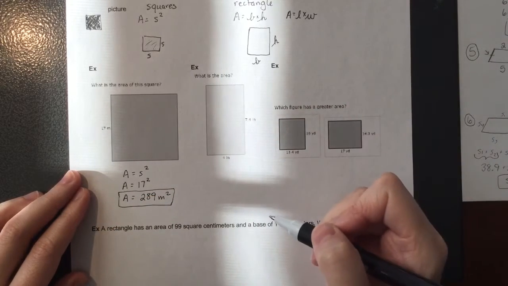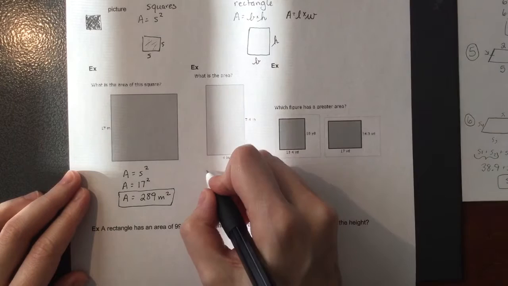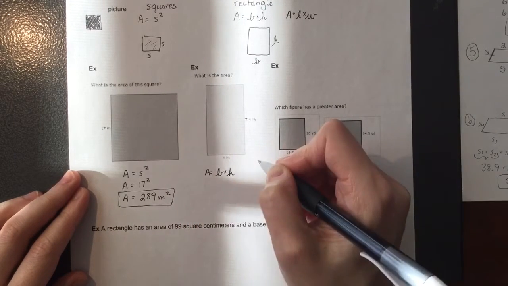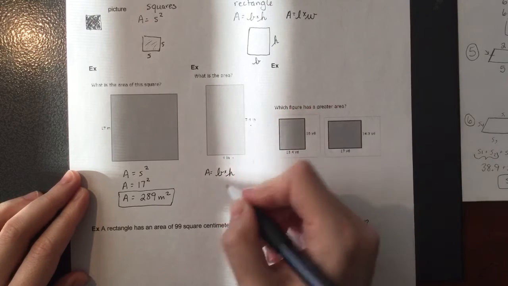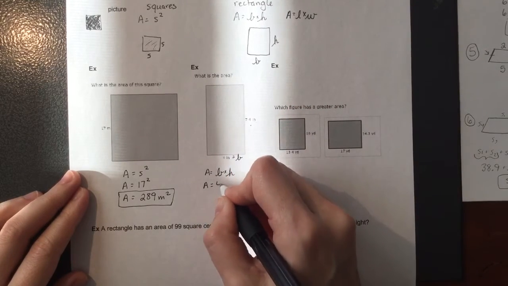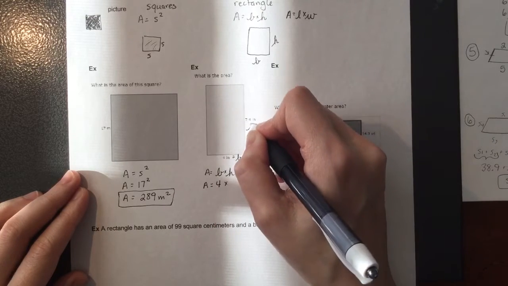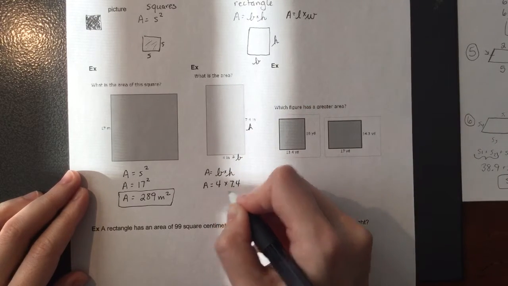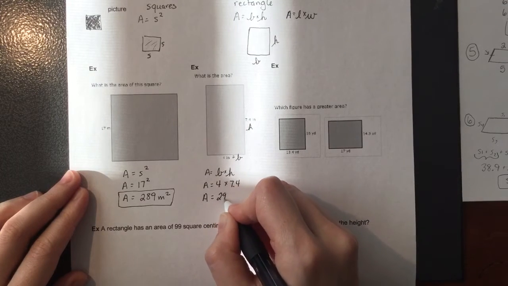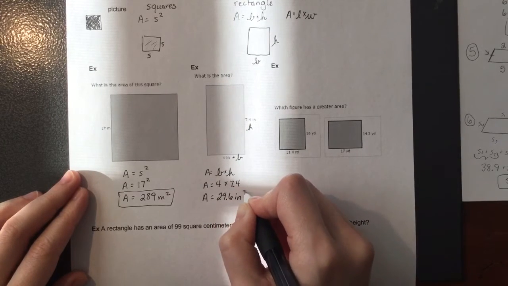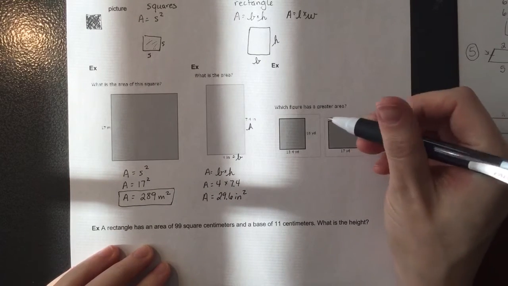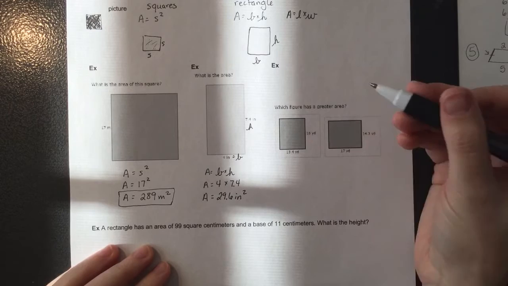Looking at the next one is a rectangle, so area is equal to base times height. Base is this one, height is that one. So area is equal to 4 times the height, which is 7.4. Area for that rectangle is going to be 29.6 inches squared. And then looking at the next one, we can again, which figure has greater area?